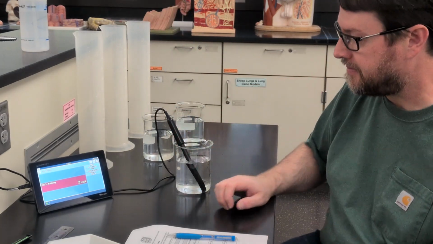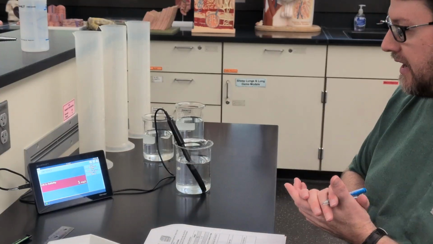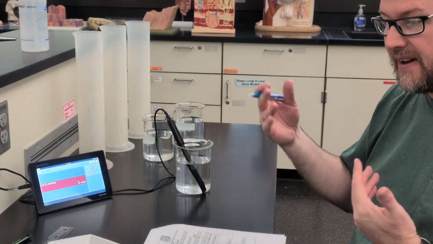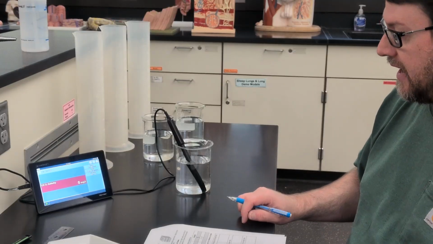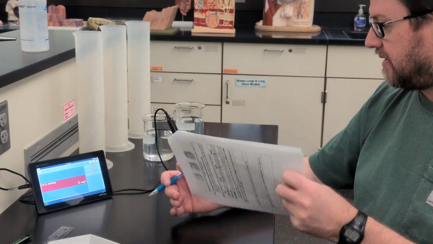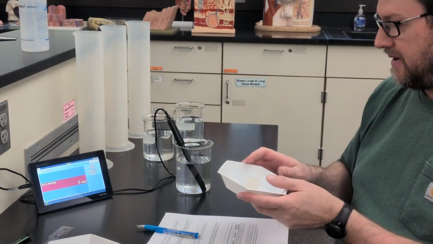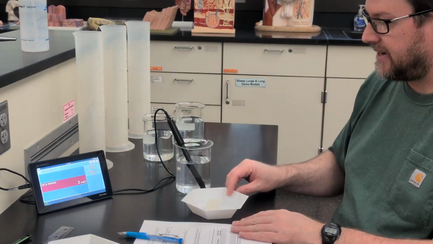So I've set the data logger to collect a sample every 5 seconds, and I'm going to start with the big intact cube that was 3 centimeters on a side.